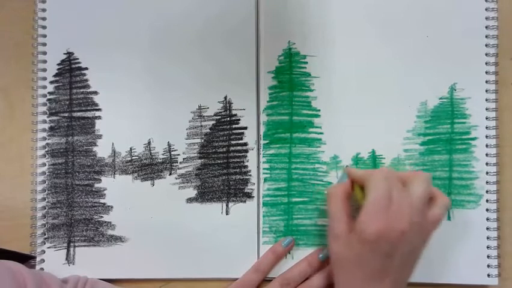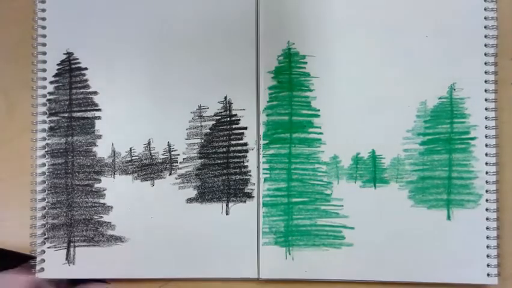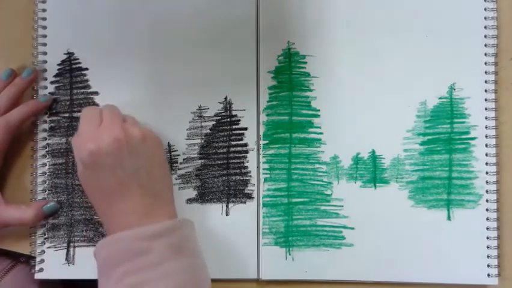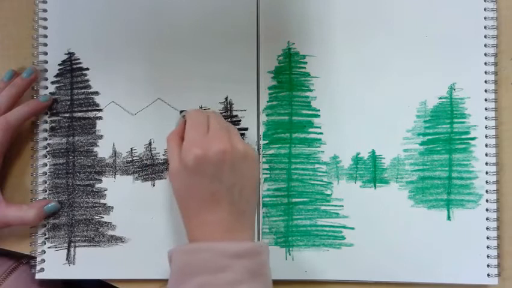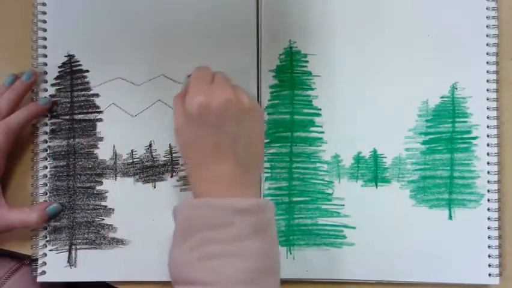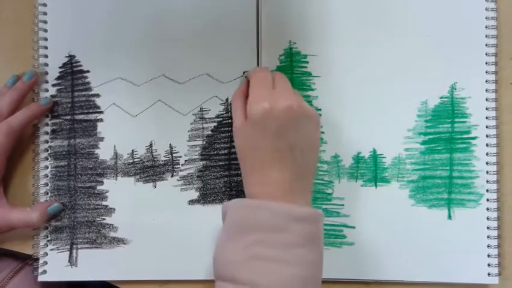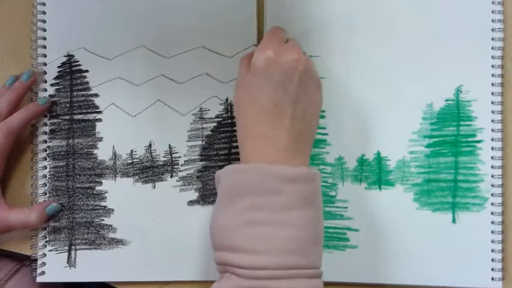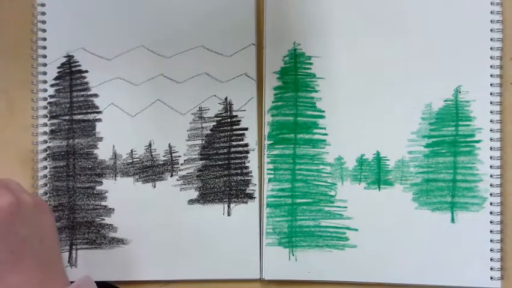I'm just making sure that it looks natural, where trees in front would be bigger and overlap the trees behind them. I'm adding zigzag lines to create the mountain shapes behind these trees. I'm adding 3 layers of mountains to make it look like a very full picture.